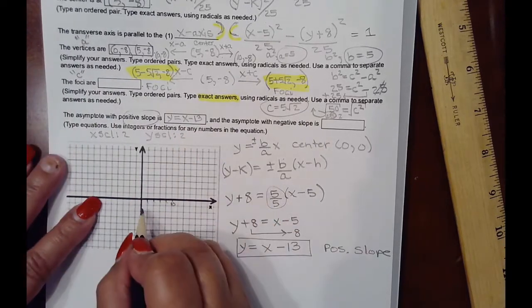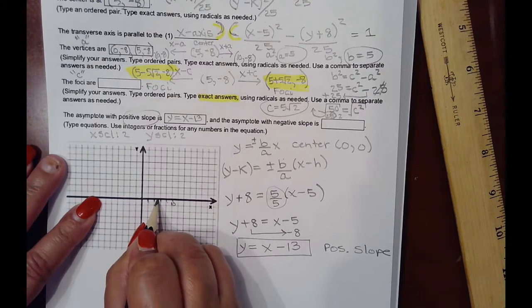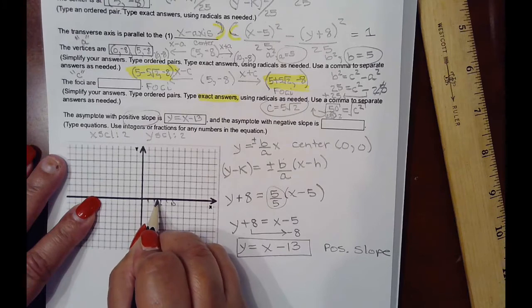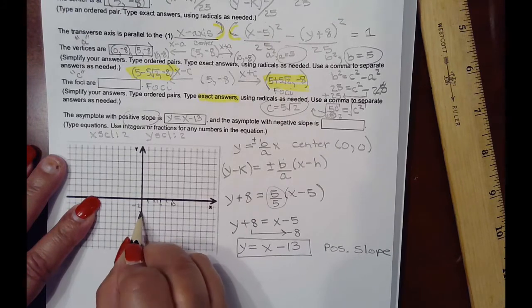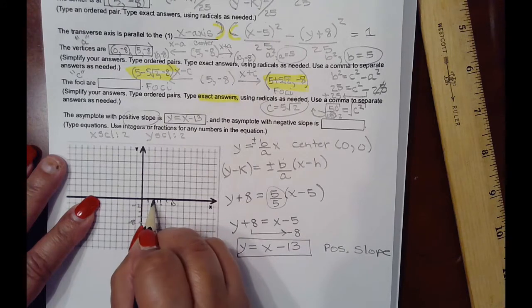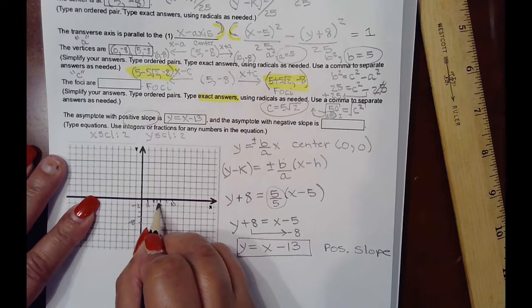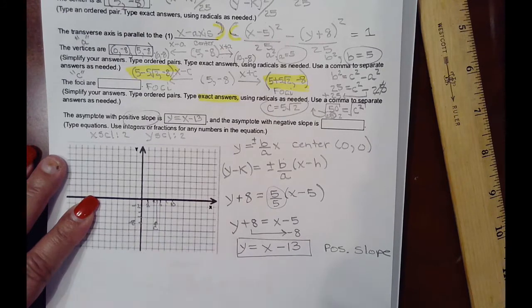Okay, so if I'm going to 5, this would be 2, 4, 6. If this is 6 right here, then I'm coming right here between the 4 and the 6, and I'm dropping down to 8. This would be 2, 4, 6, 8. This would be negative 8. I'm going to come right down here from 5 and drop to -8. That's my center.